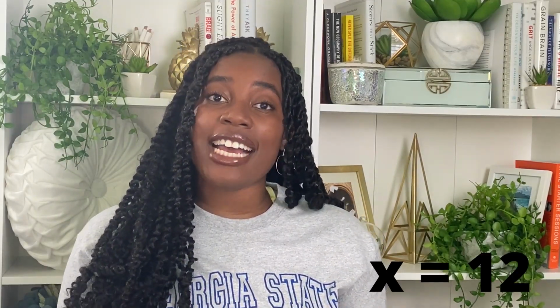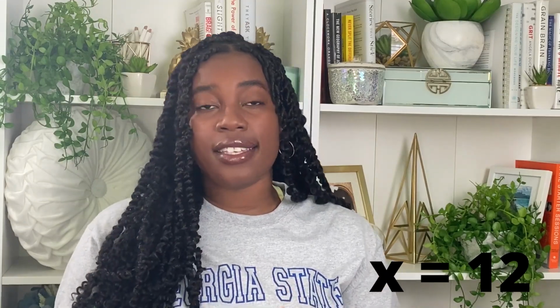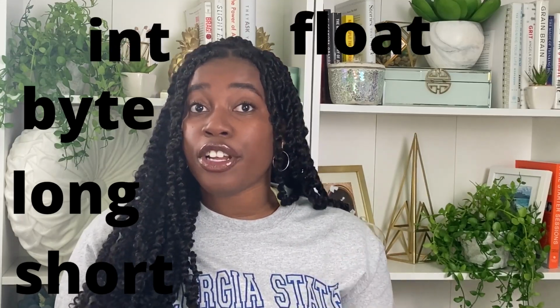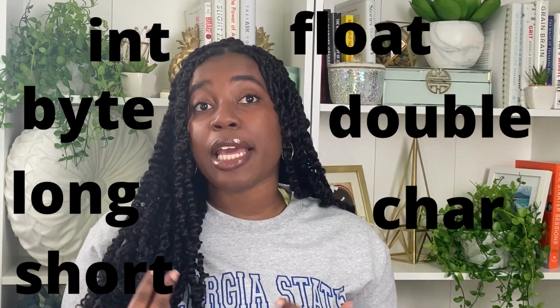If you remember things like x equals 12 or solve for x, in that case, x is the variable, and variables function very similarly in programming as they do in algebra. So, inside of Java, there are 8 main data types, and they are short, long, byte, integer, float, double, char, and boolean. Now, of those 8 data types, 6 of them actually deal with numbers and 2 deal with something else, and we'll talk about those a little bit later.